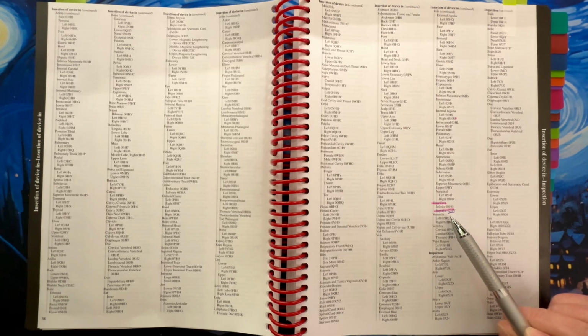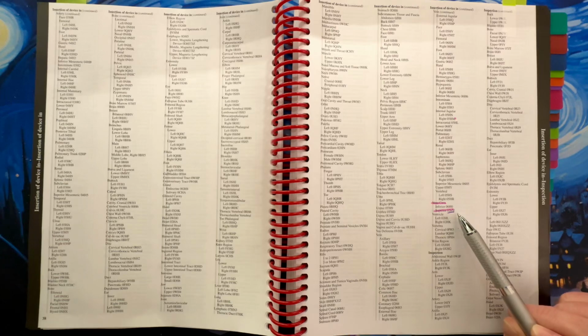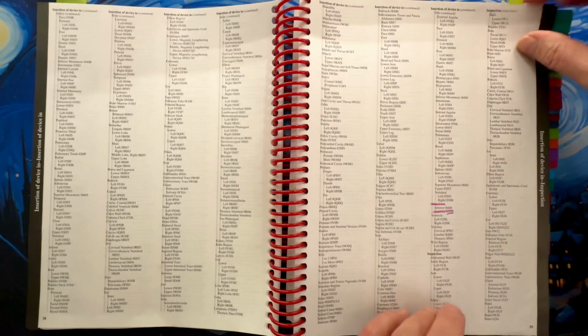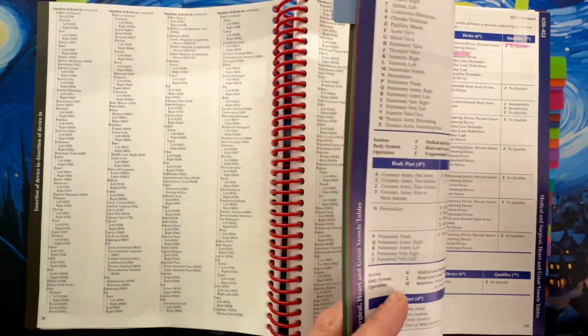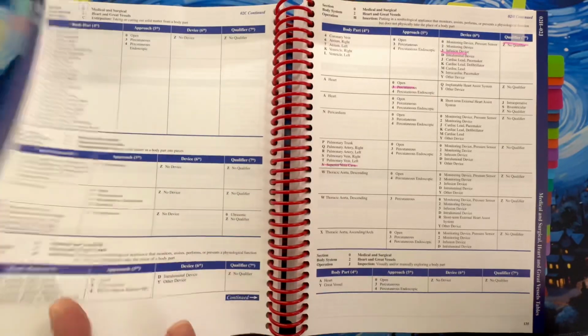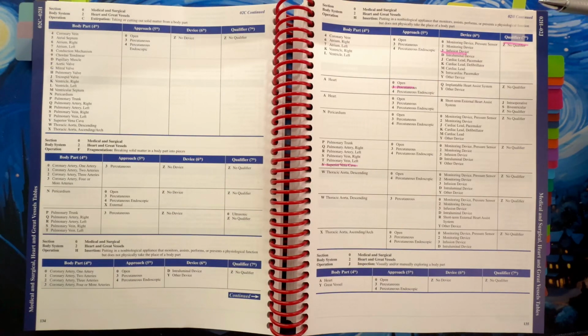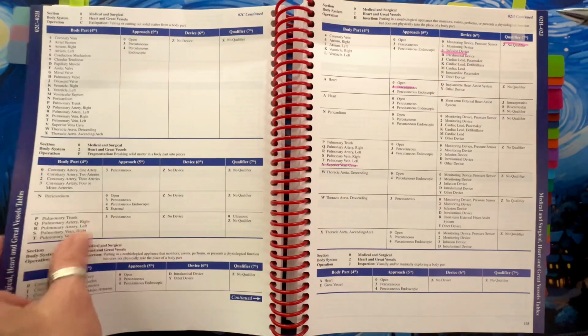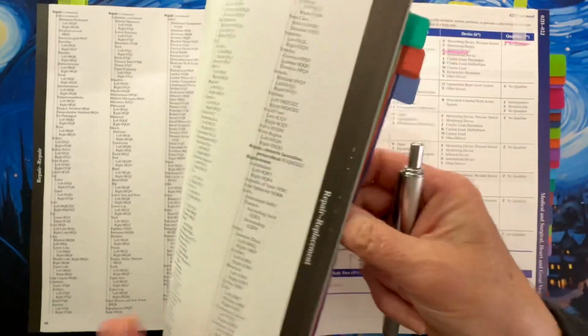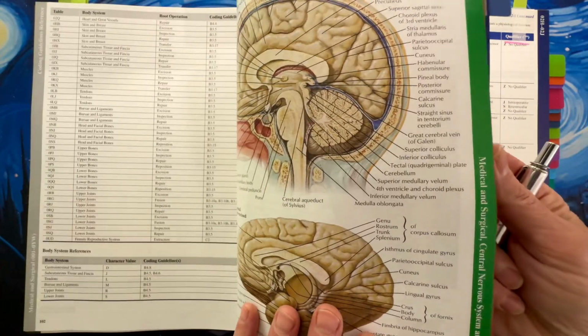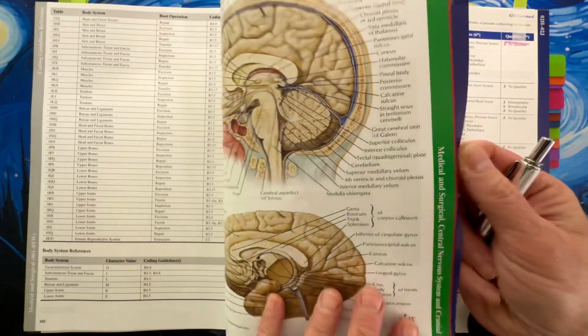So I have 02HV. Okay, so then, of course, I marked this before I did the video, but 02H is where I'm going to land. Right, so each one of these is divided up into body sections.